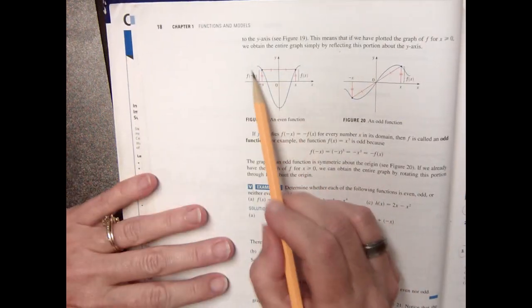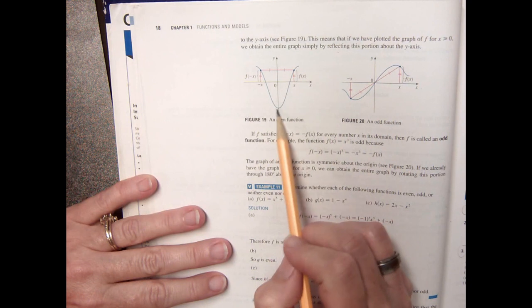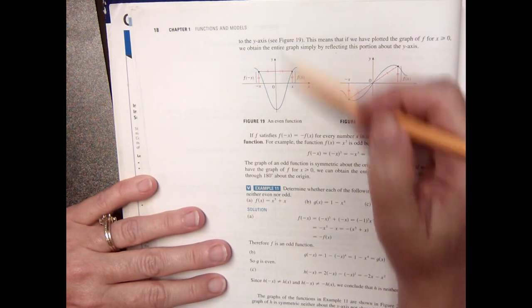So I have f of x equaling x squared. If I put a negative value in there, I still get what I had before, f of x. When that happens, that causes symmetry. We call that an even function. So a graph that looks like this is an even function when it has symmetry.